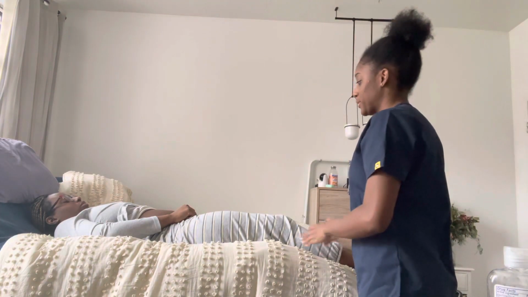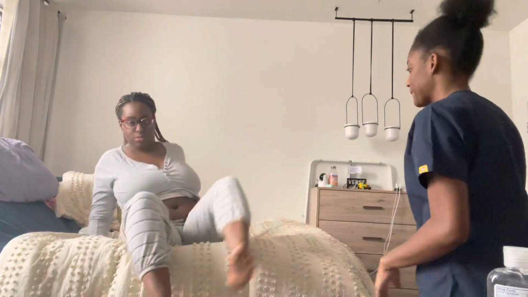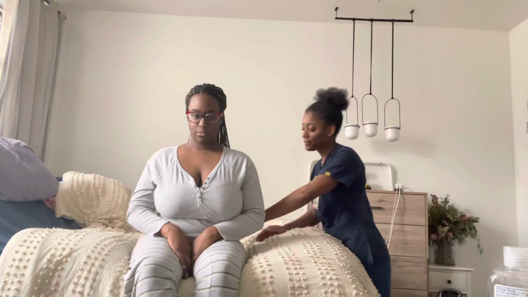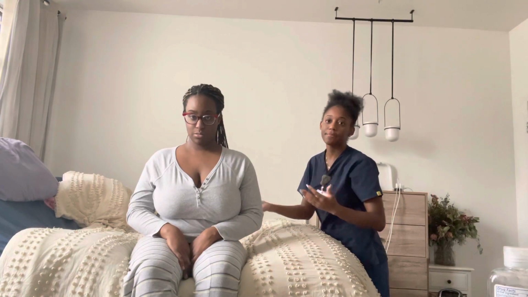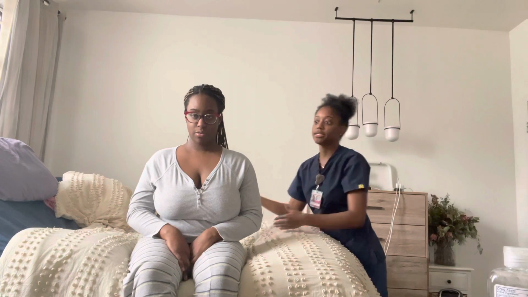And lastly, I'm just going to have the patient sit up. Good. Face the wall. Perfect. I'm just going to come to the back of you, and I'm just going to gently tap behind you and tell me if you feel any pain or tenderness. Any pain? No. Good. And that's negative CVA tenderness. And that concludes our physical exam. So thank you for your participation.